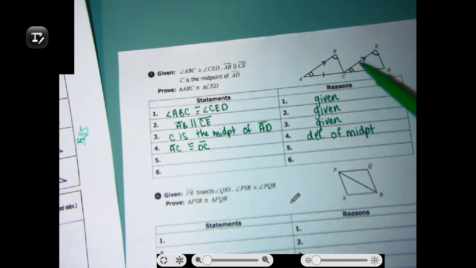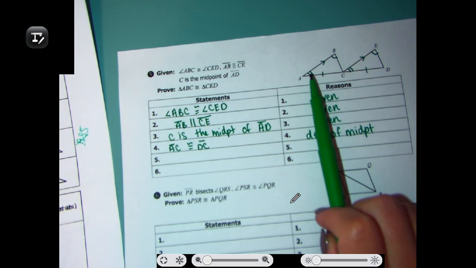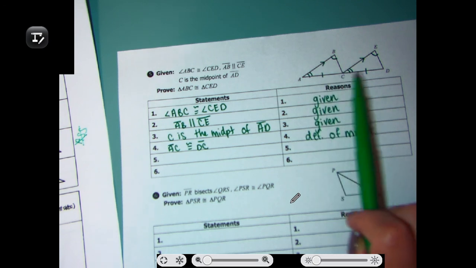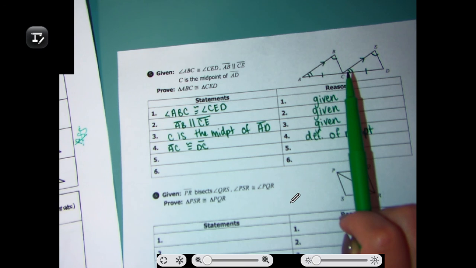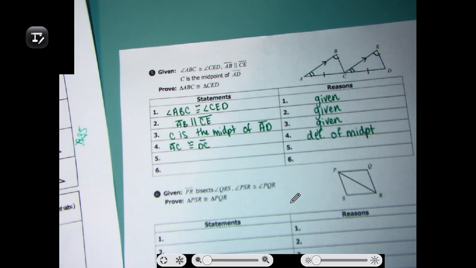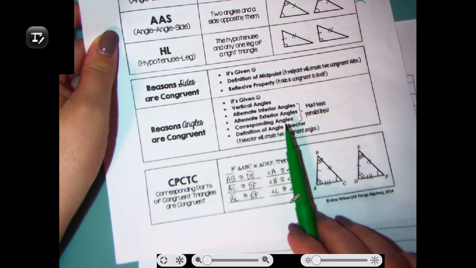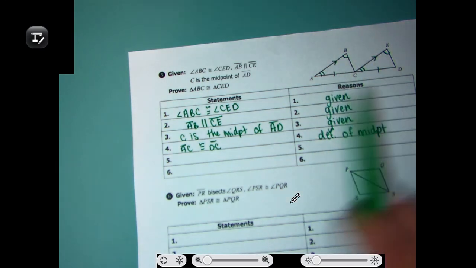Alternate interior angles. So are they alternate interior angles? Remember, alternate means on the opposite side. And if you look, these two are actually on the same side of this transversal line here. And this one's actually on the outside as well. So one's on the inside, one's on the outside. So they're not alternate interior angles or alternate exterior angles. So what does that leave us with? Corresponding angles. So they're in the same position.